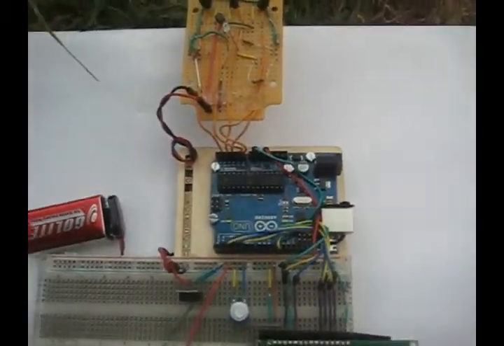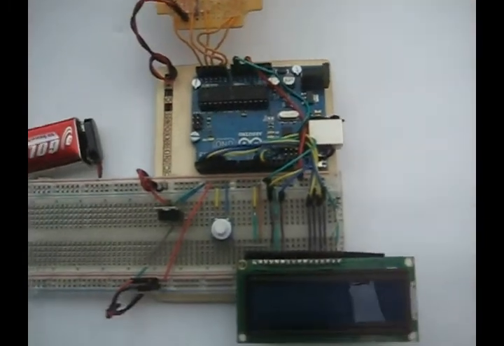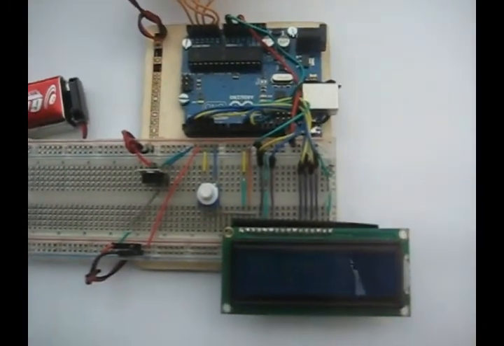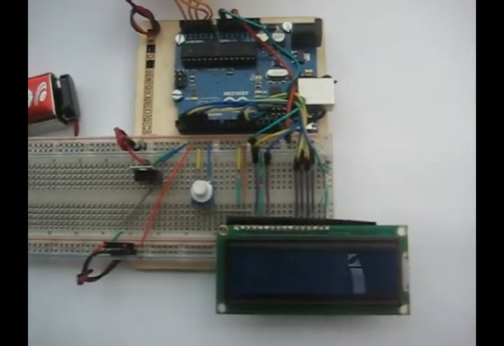So actually out here trying to take readings, and all readings of radiation are in units of watts per meter squared. So let me try to zoom in and see what the readings are right now.